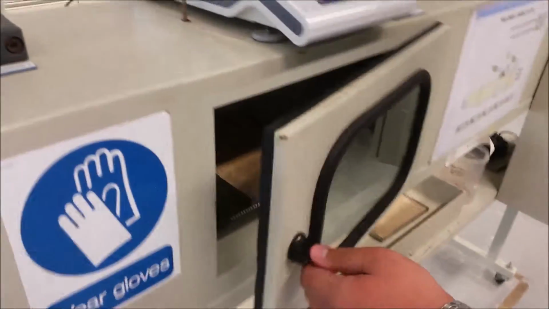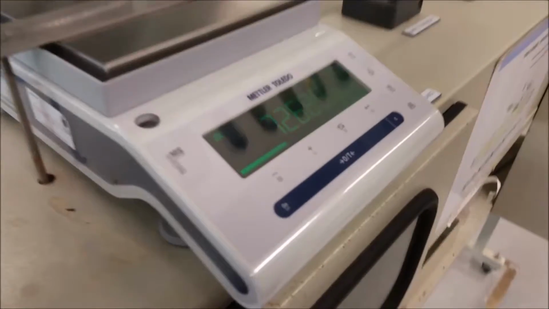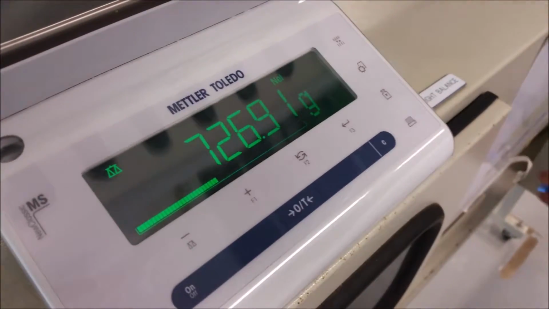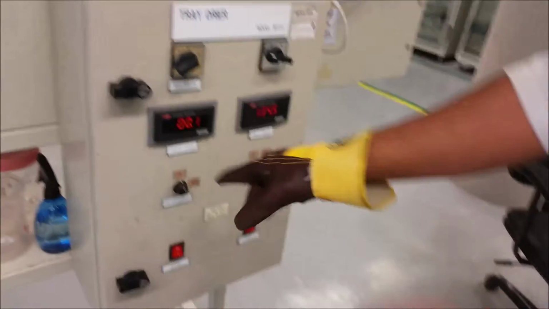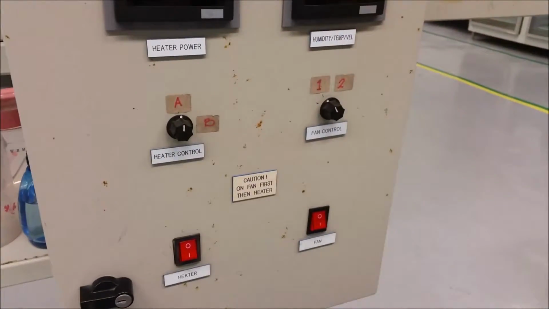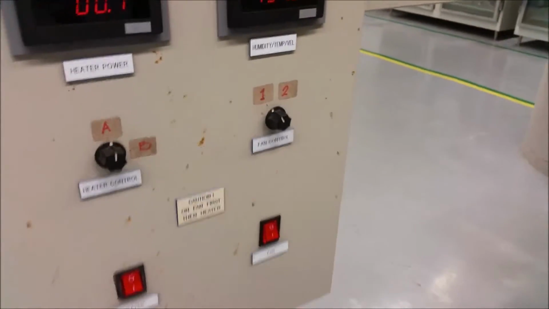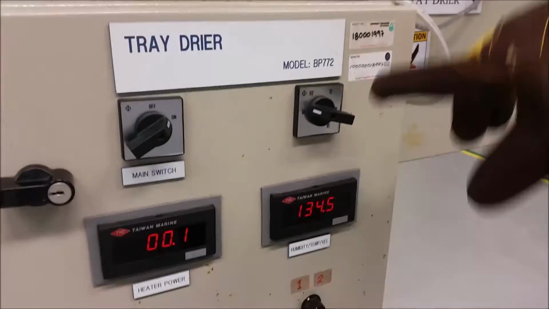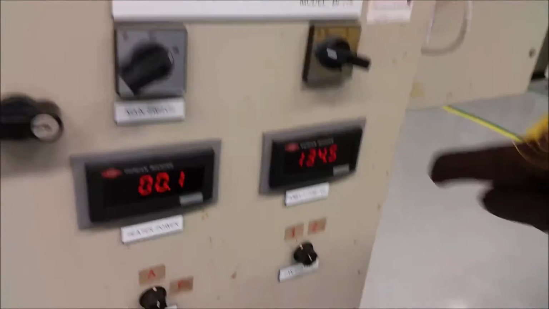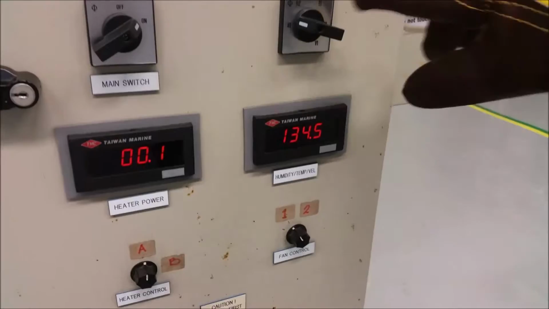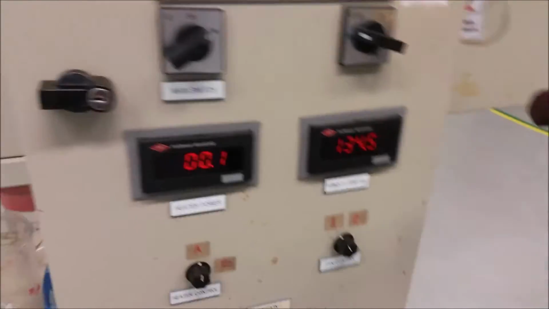Close it back. Then take the reading again. Then we need to set up this controller. First, we need to set it to the A point with the fan speed 1. This is an adjust controller to adjust between H1, H2, T1, T2 and velocity.